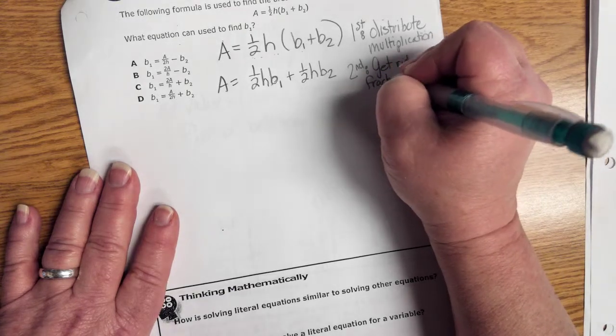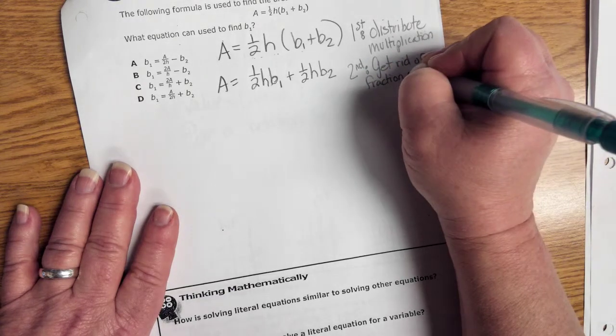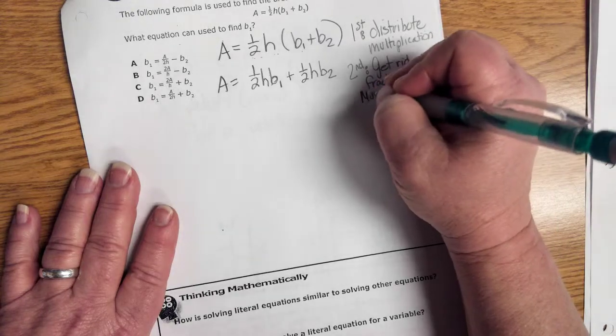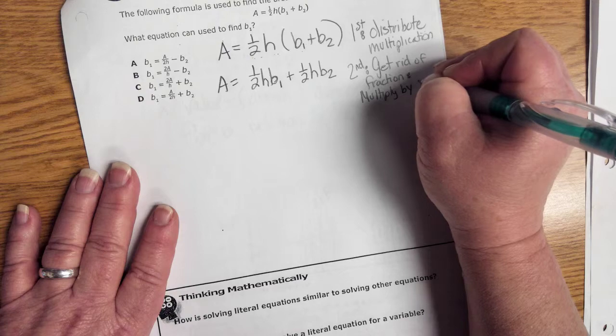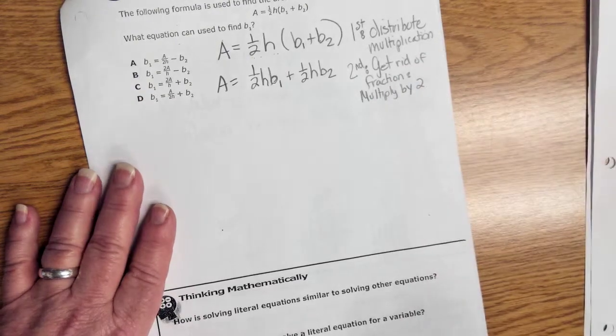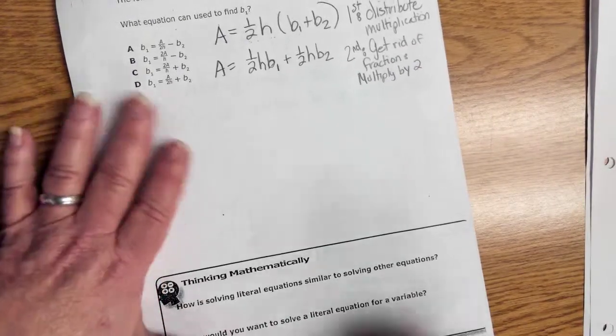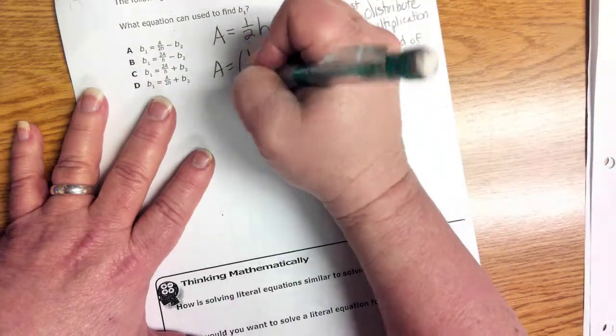How can I get rid of that fraction? Multiply by 2. We've come so far. And I have to multiply everything by 2. So I'm going to take this and multiply it by 2, and I'm going to take this and multiply it by 2.